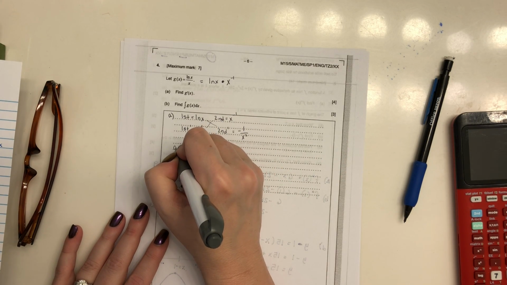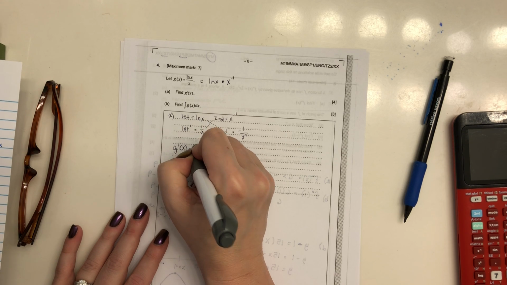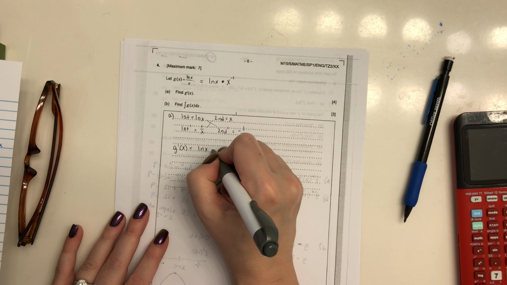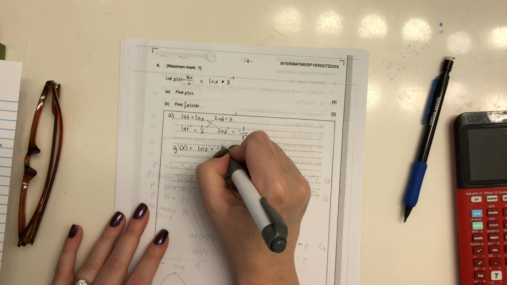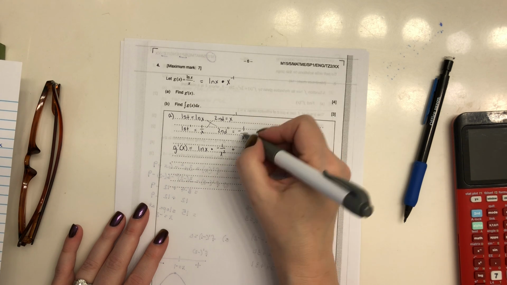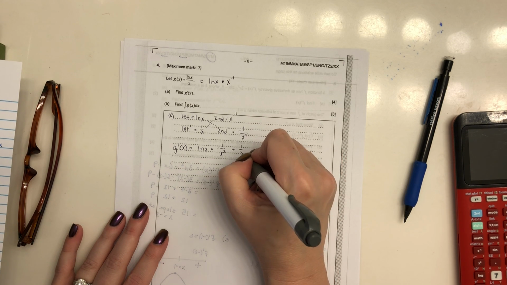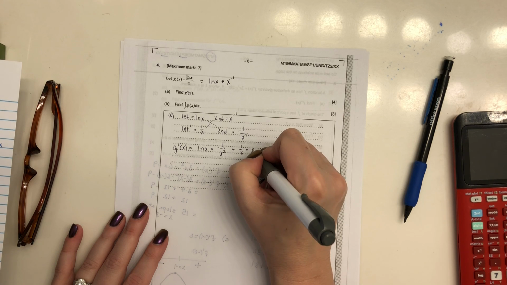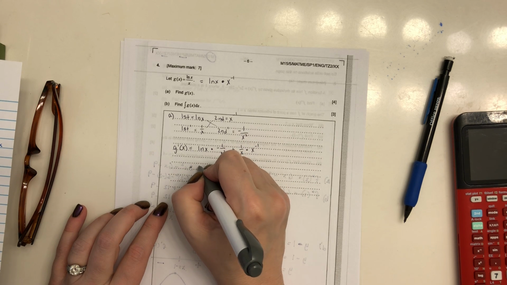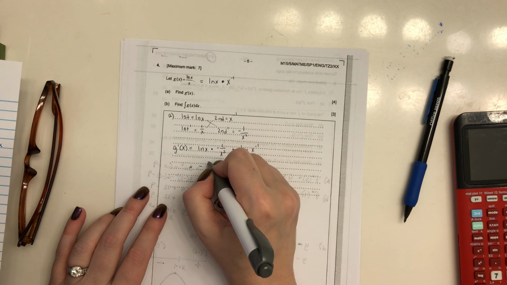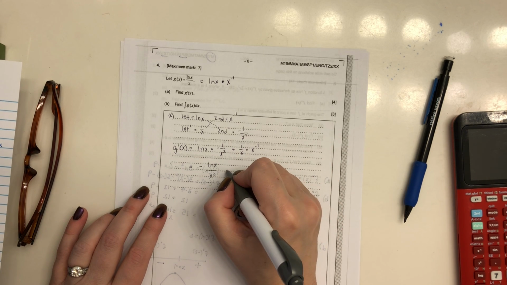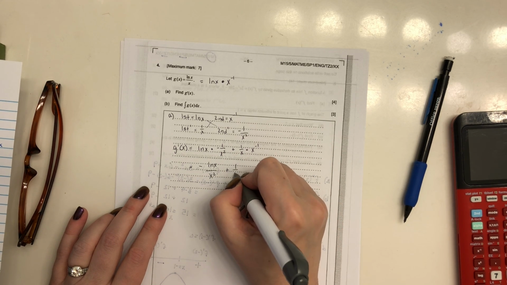So that means that g prime of x is simply going to be ln of x times -1 over x squared plus 1 over x times x to the -1 power. Okay, so putting all that together, you end up with negative ln of x over x squared plus 1 over x squared.